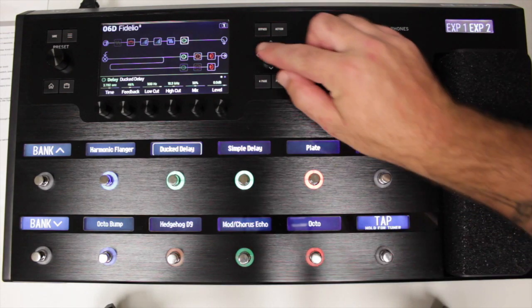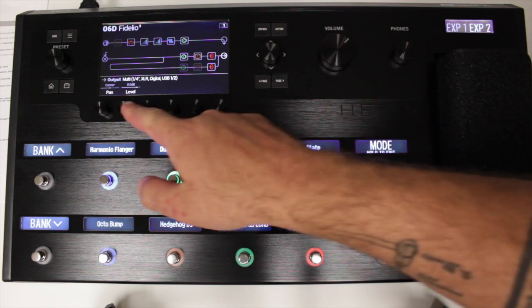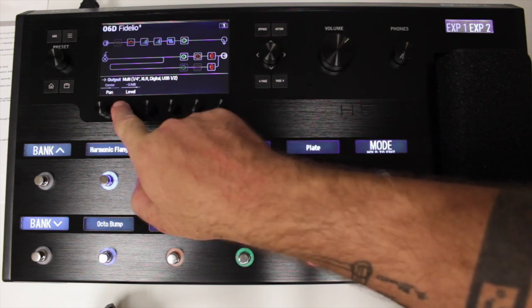To set output and mixer block level parameters back to unity and pan parameters to center, simply press down on the knob.